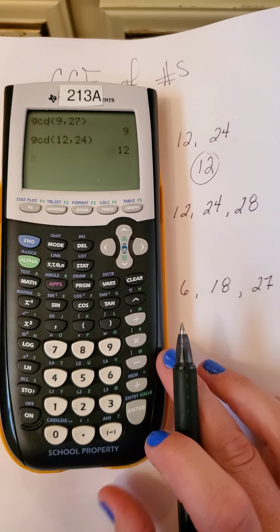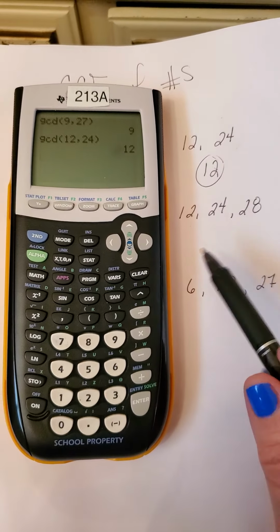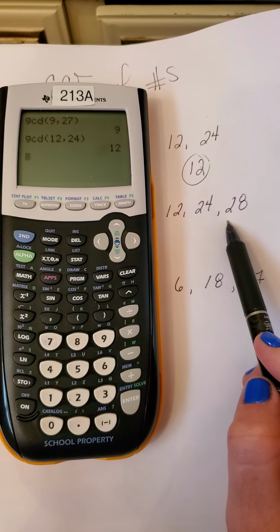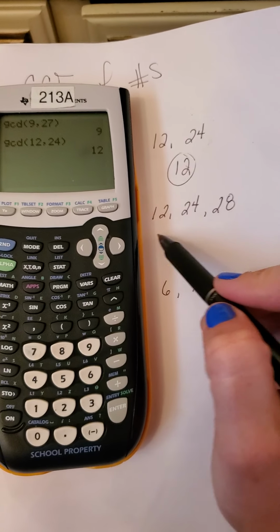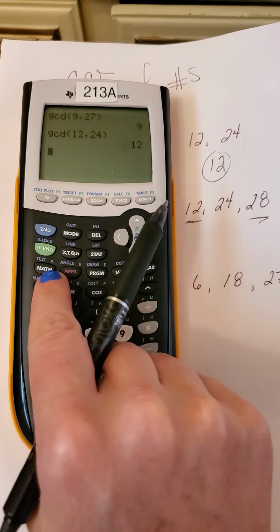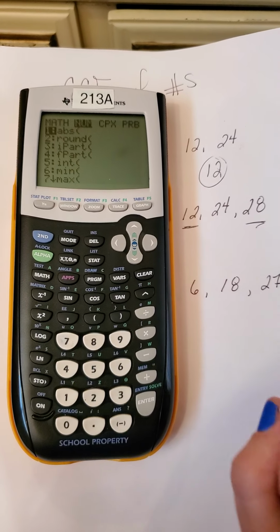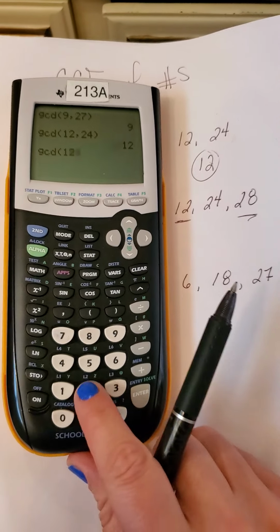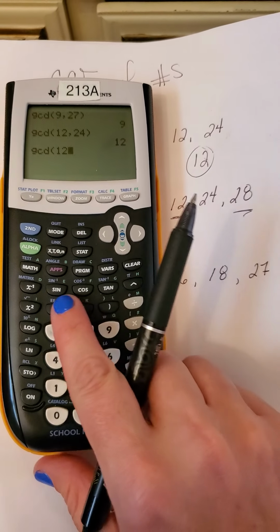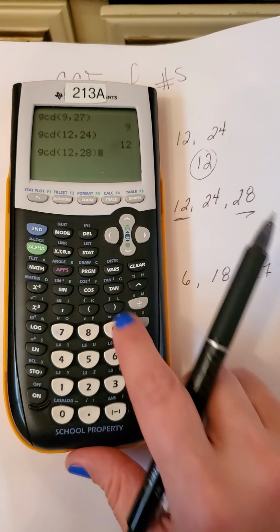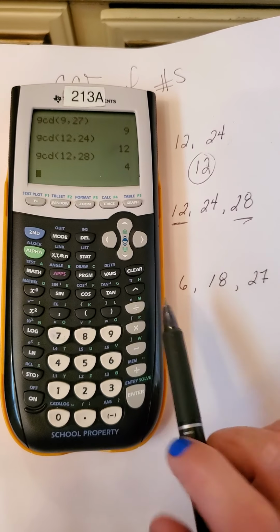Now, the only time that you really can't use the calculator, like you can, I'm going to show you that you can, but you can't put 3 numbers in. Okay, so what you're going to do instead is put the lowest number in and the highest number at the same time. So again, we go to math, I'm going to go over to number, option 9, and I'm going to put in 12, comma, 28, close those parentheses, and I get 4.